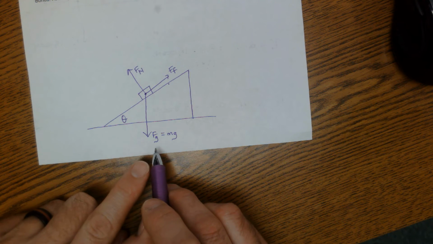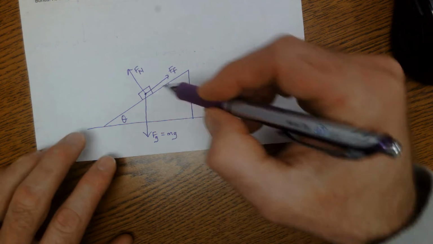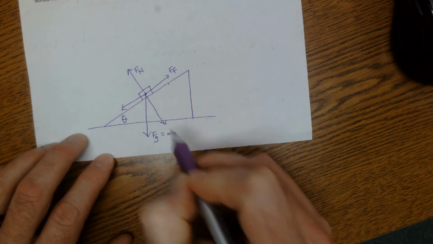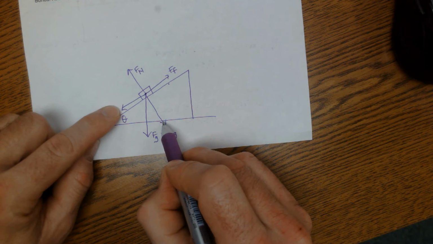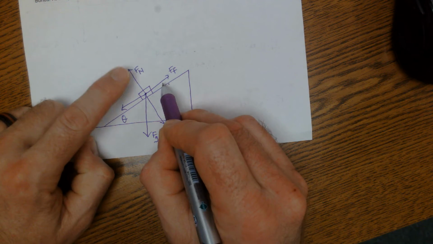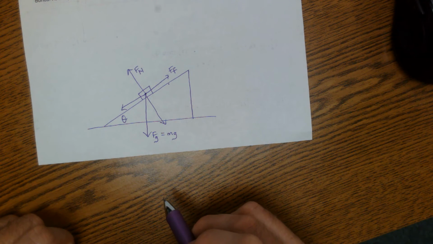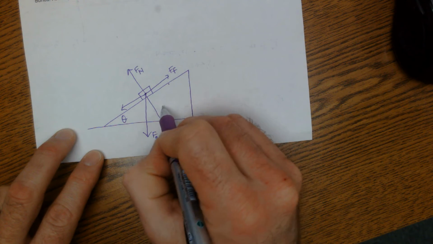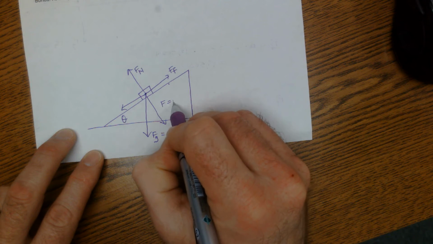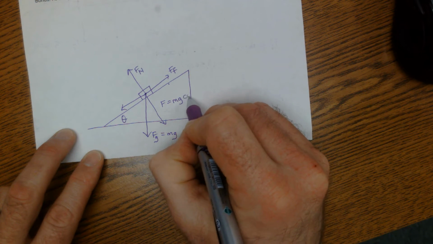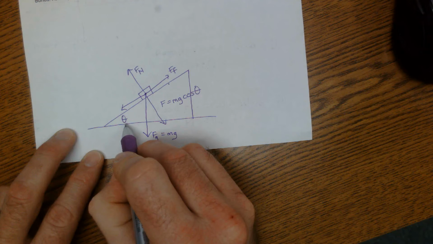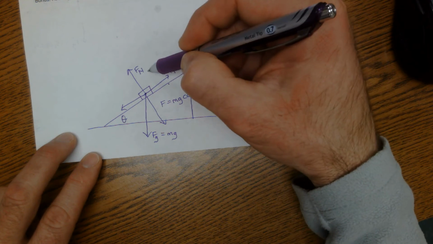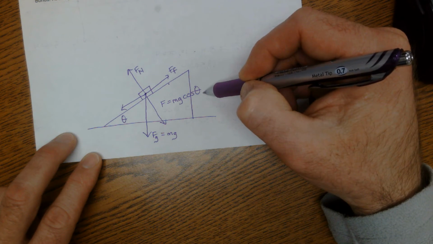One way to think of this force of gravity, though, is that it's actually broken into two other forces, one this way and one this way, and that breakdown is how we end up figuring out what this normal force and our force of friction are. So if you want to find what the force into the ramp is, that force is going to be equal to mg times the cosine of the angle of your ramp. So therefore, when these two things are in balance, your normal force is equal to that.